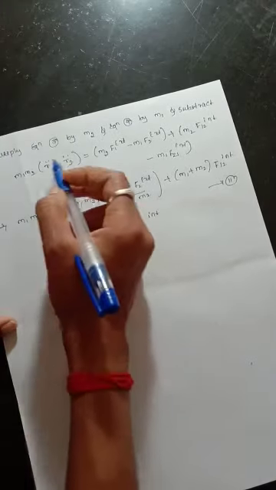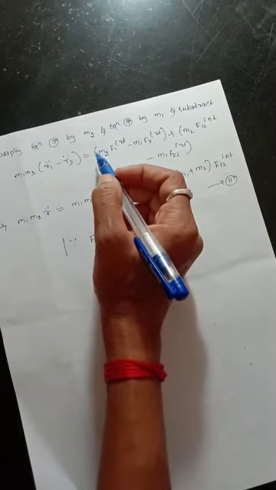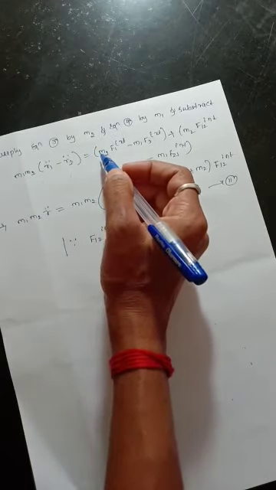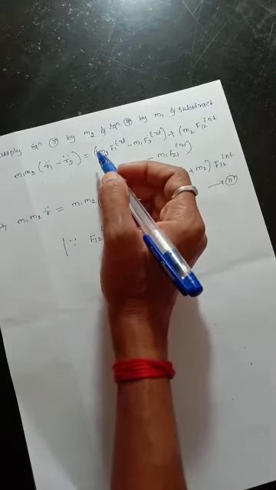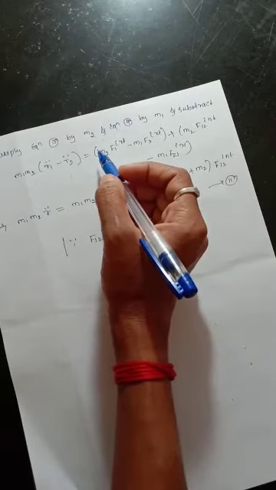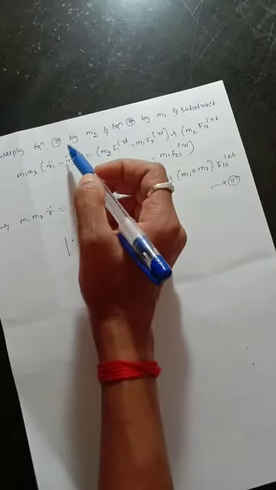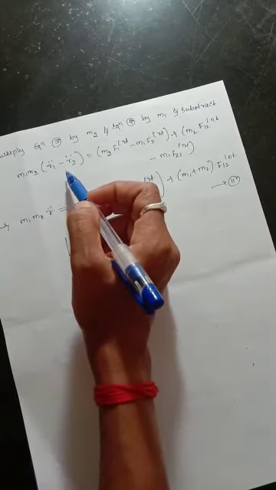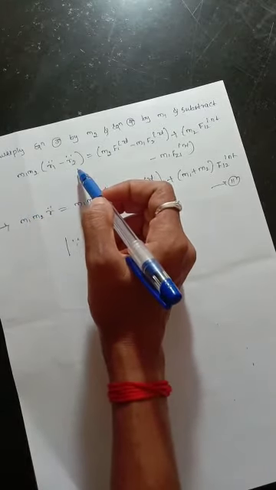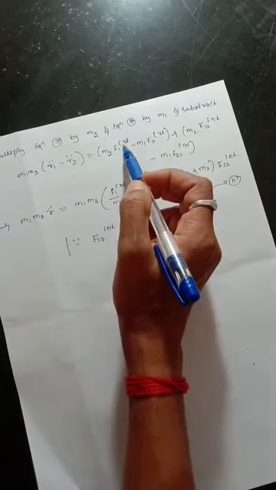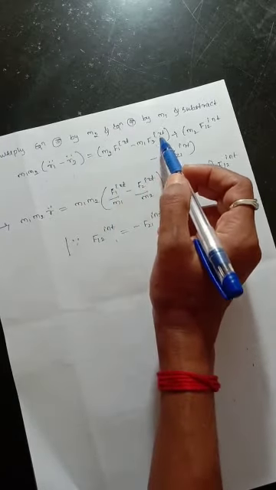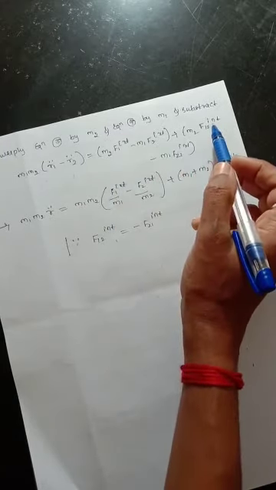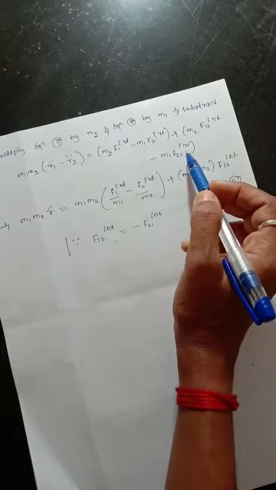See here, multiply equation 3 by m2. What is equation 3? m1 r1 double dot equals f1 external plus f12 internal. So multiply that equation by m2. Then it will give m1 m2 (r1 double dot minus r2 double dot) equals m2 f1 external minus m1 f2 external plus m2 f12 internal minus m1 f21 internal.